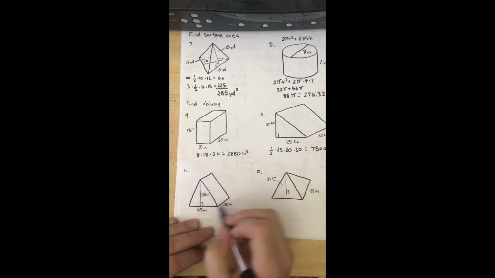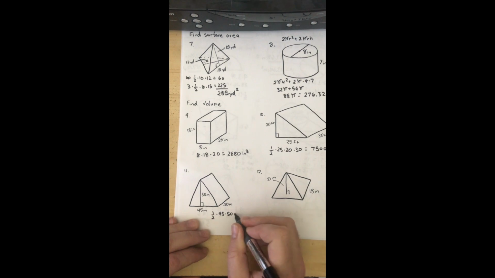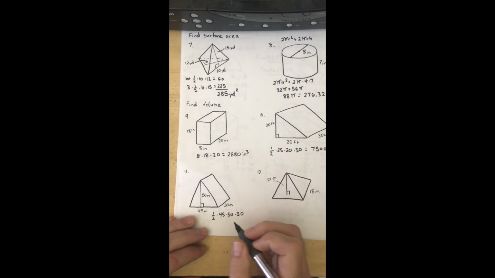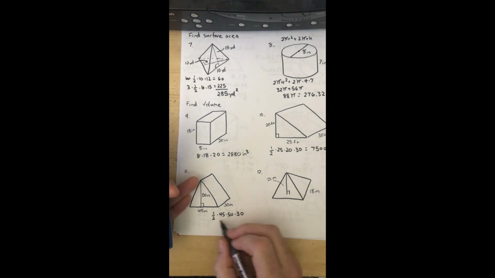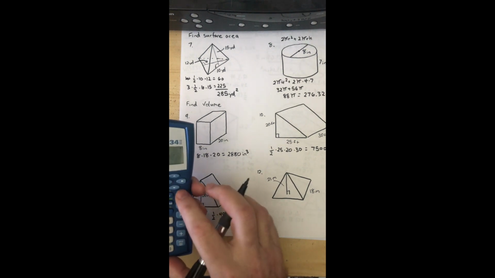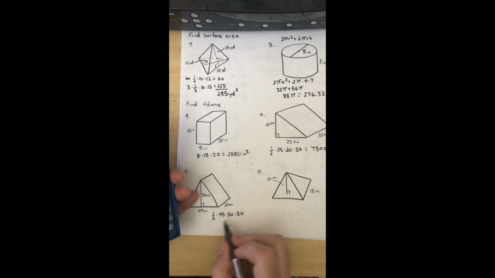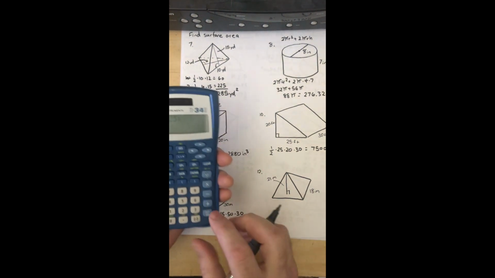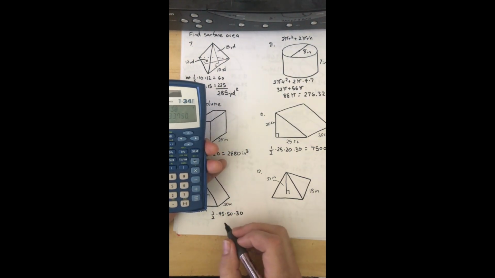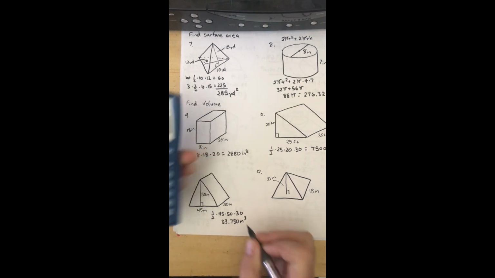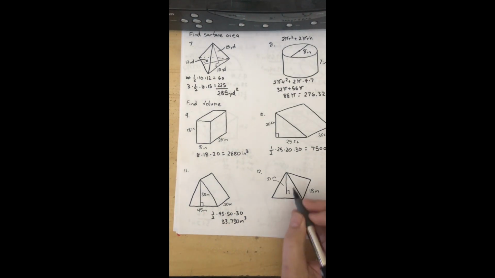All right, coming down to still another triangular prism. This is a chunk of the Toblerone, or a very small tent. Again, it's 1/2 the base of 45, the height of 50, and the length of 30. And I'll be honest with you, this is starting to get out of my head zone. So I'm going to half the 50 and make it 25. So this is 45 times 25 times 30, which gets me, yep, that's too big for my head, 33,750 meters cubed.